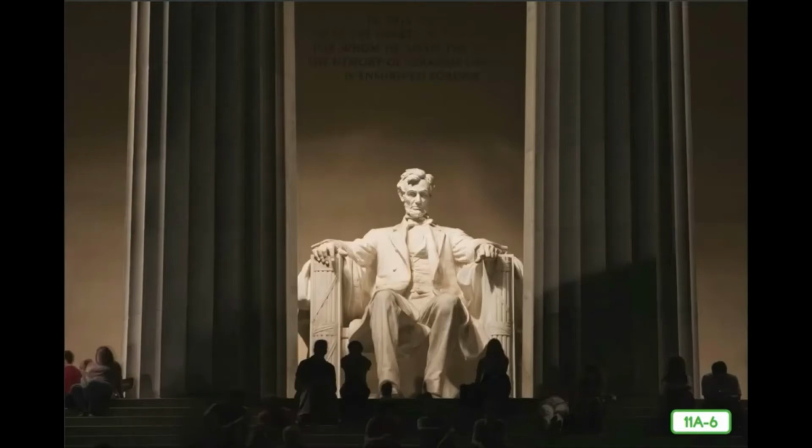There are thousands of towns, buildings, roads, bridges, tunnels, such as the Lincoln Tunnel in New York, and people named after him. In Washington, D.C., there is a giant monument honoring him called the Lincoln Memorial. A monument is a structure built in memory of someone or something.